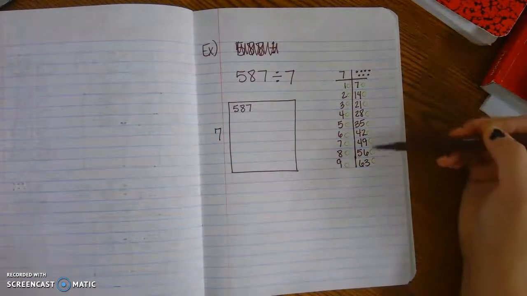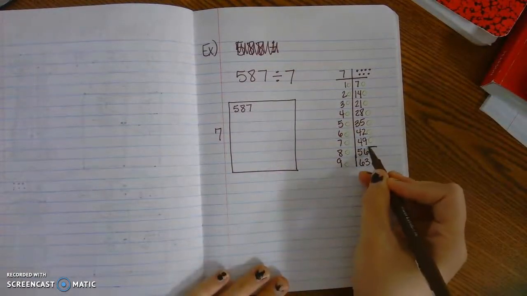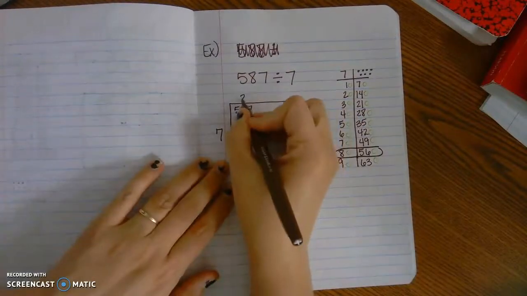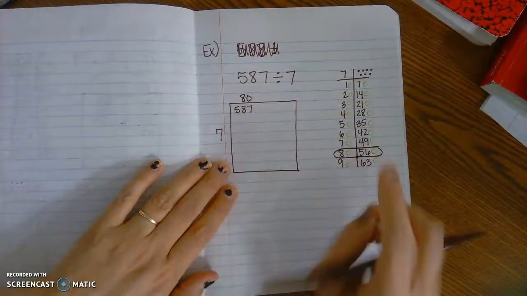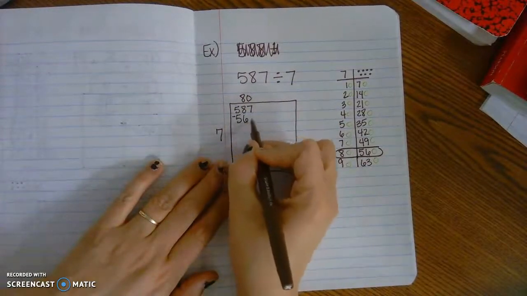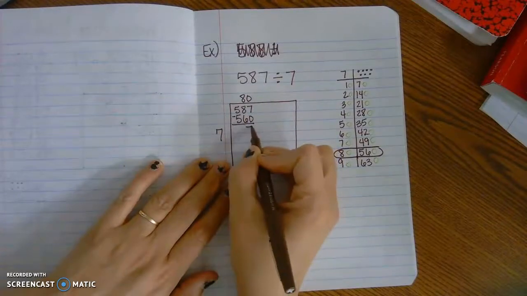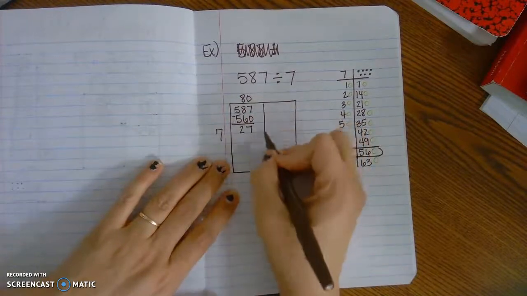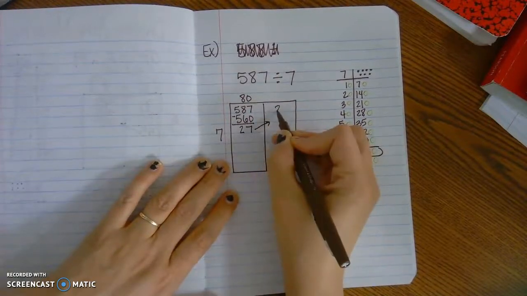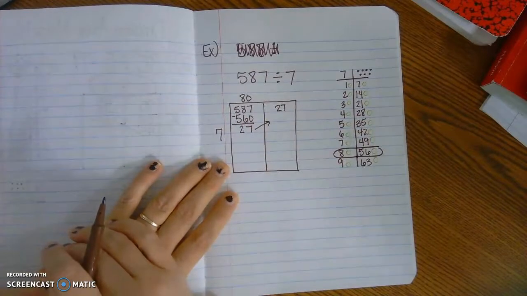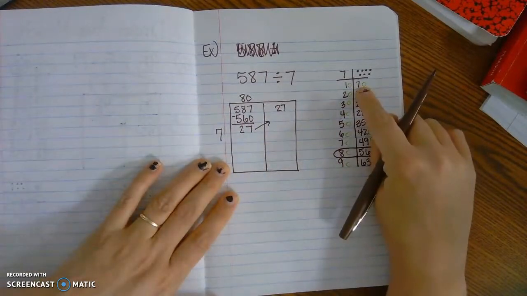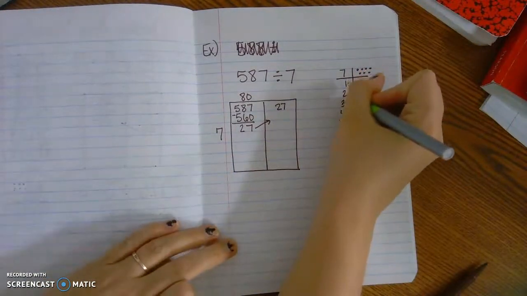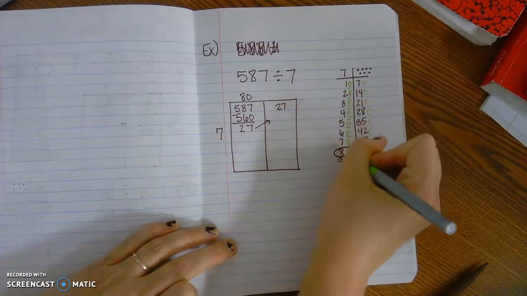All right, so 587, I am much closer. 560, that is really close. So 80 is going to go on top. And then I'm going to subtract 560. Let's see, 7, 2, and that's 0. All right, so I'm left with 27 more that I need to divide up. Well, when I look at my smallest number on my chart, I have 70. So that tells me it's time to mark off those zeros, go back to my normal chart.